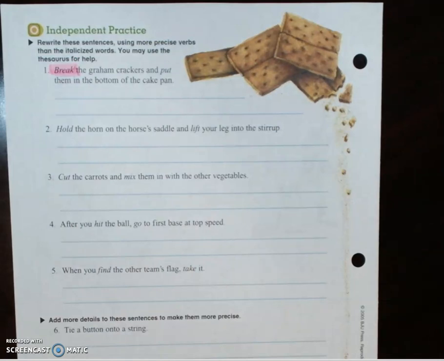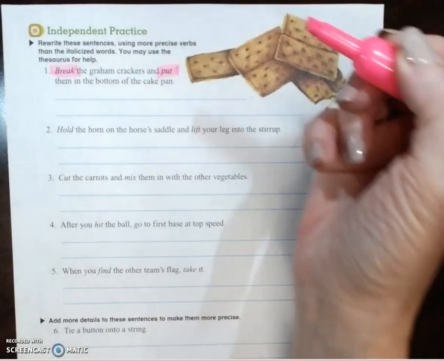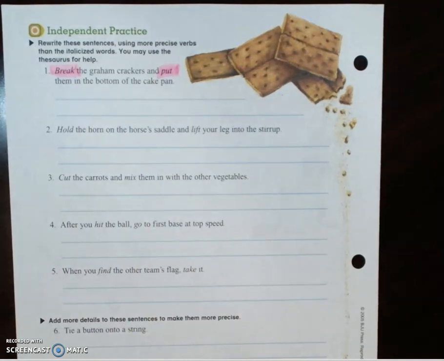So you're going to go to the thesaurus, and where can you find a thesaurus? You can look it up online, look up thesaurus, and you can type in the word break, and it'll give you a whole list of words that mean the same thing, and these are synonyms. So it'll give you synonyms that mean the same thing as break. So instead of saying break the graham crackers, and instead of saying put, you're going to look up a more precise word in the thesaurus also for put them in the bottom of the cake pan. So these two highlighted words right here, you're going to change these and look for better words.